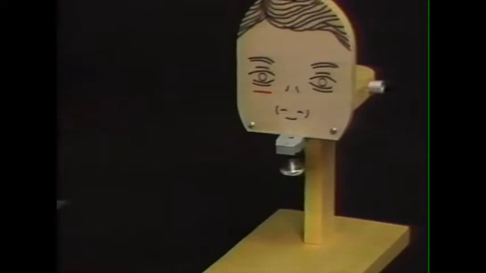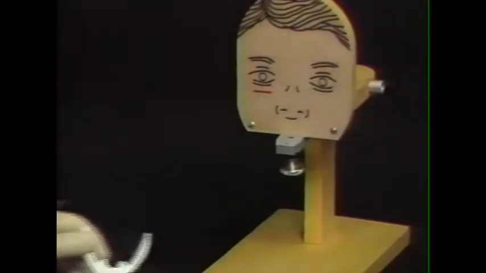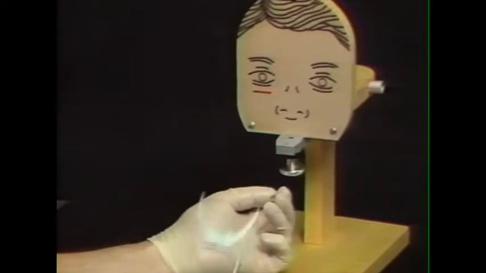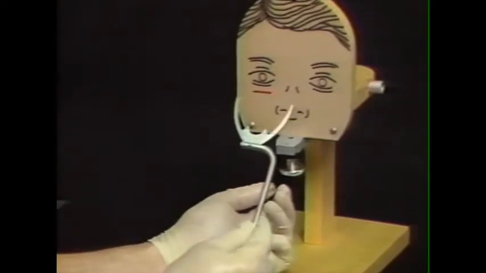To illustrate the use of the component parts of the facebow, we're going to introduce you to Harvey, who is a mannequin set up to train individuals in the use of the facebow. Harvey has a maxilla here that consists of a clamp to which the facebow fork can be placed.